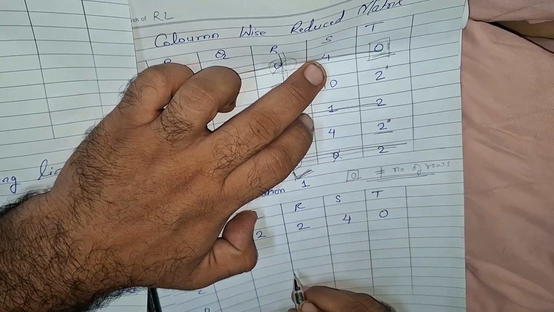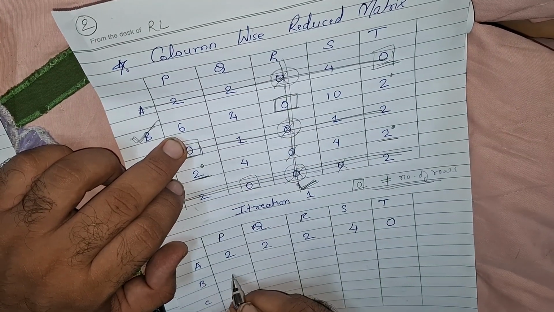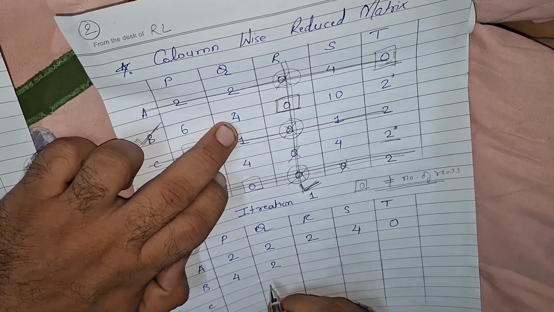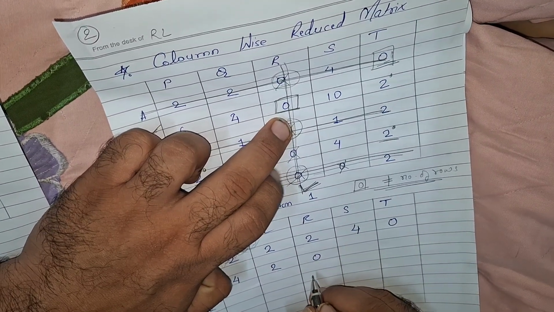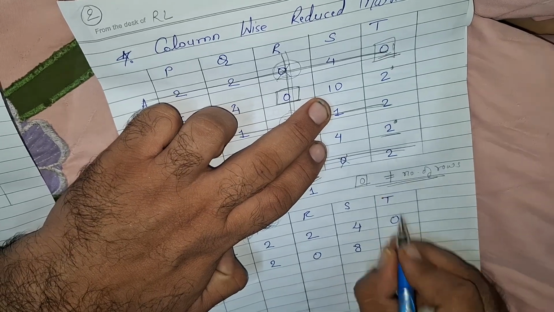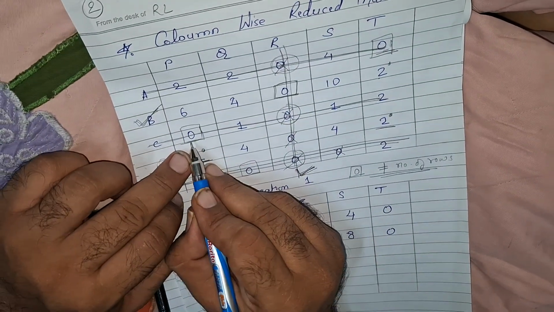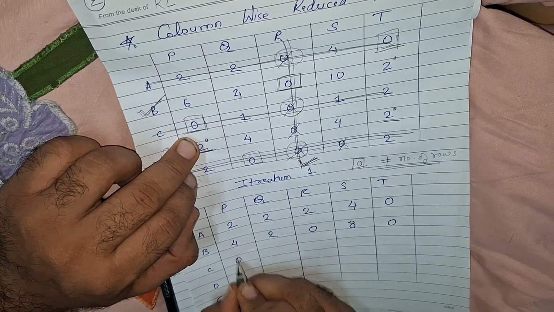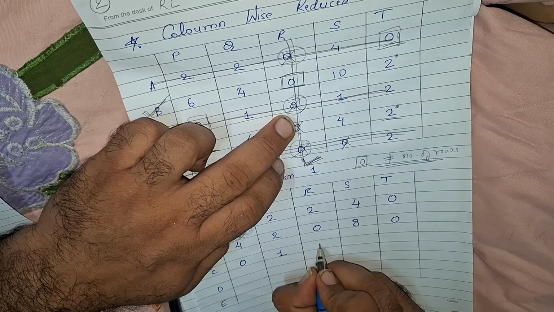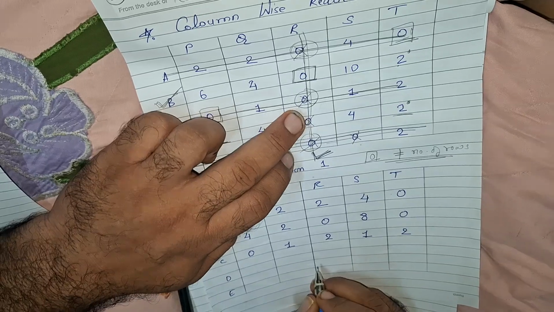0 is on a line, keep it as it is. Now see here, from 6 we will subtract 2, that will give me 4. From 4 we will subtract 2, that will give me 2. Again 0 is on a line, don't touch. 10, again it's not on a line, so subtract 2. 2 again is not on a line, subtract 2. 2 minus 2 makes 0. See now this is on a line, C column. Yes, keep it as it is. 1 is on a line, keep it as it is. Again here there is an intersection, so plus 2. 0 plus 2 is 2. 1 as it is, 2 as it is.